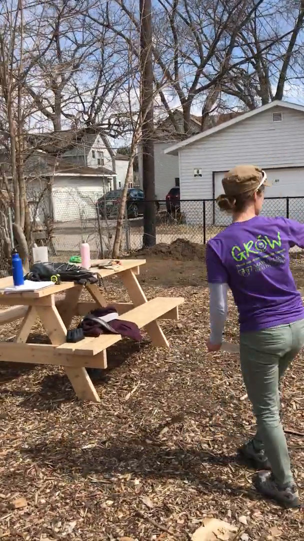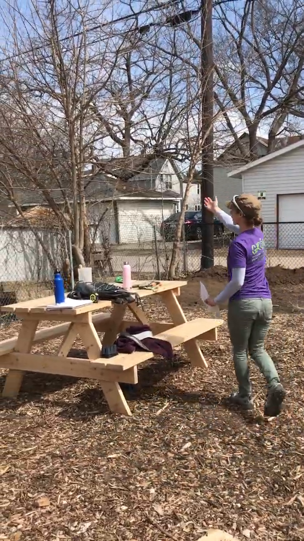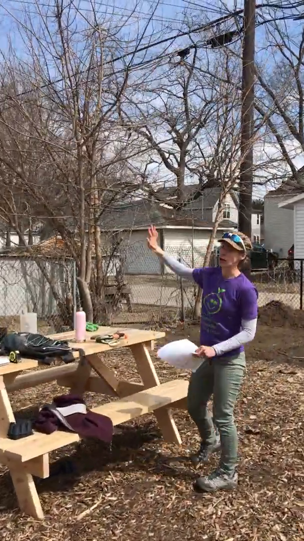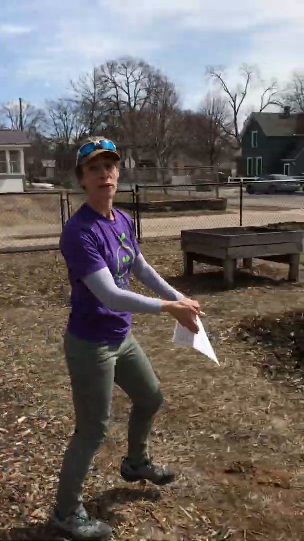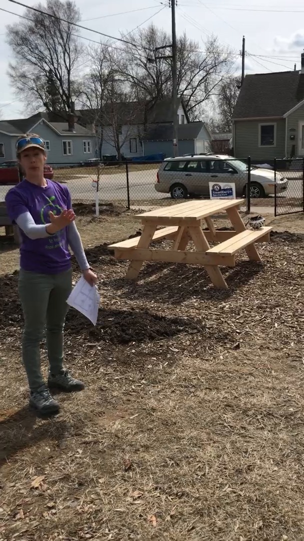So make sure you look around your site. These trees right here, since they're on the north side, they will not shade this much. But if they were on the south side of the garden, that actually would put a lot of shade into the garden space. So that would give less of a rating to your garden because, again, we do prefer mostly sun.